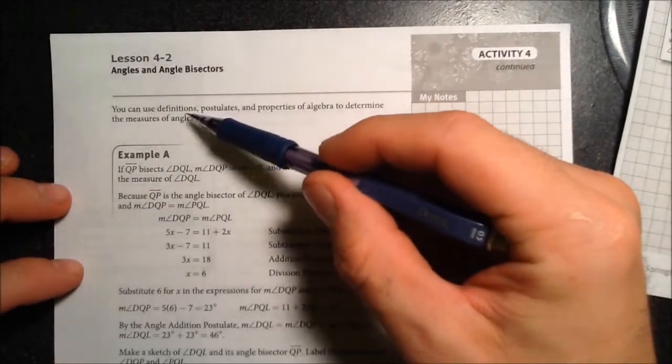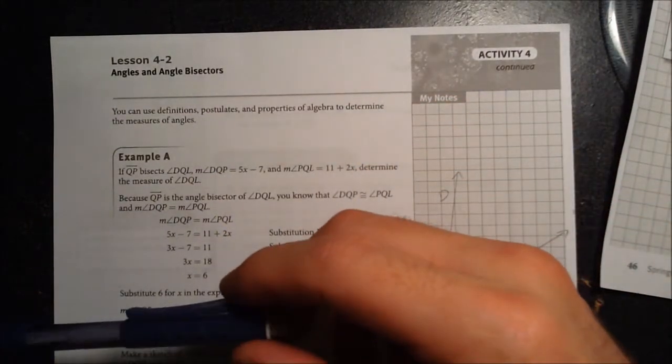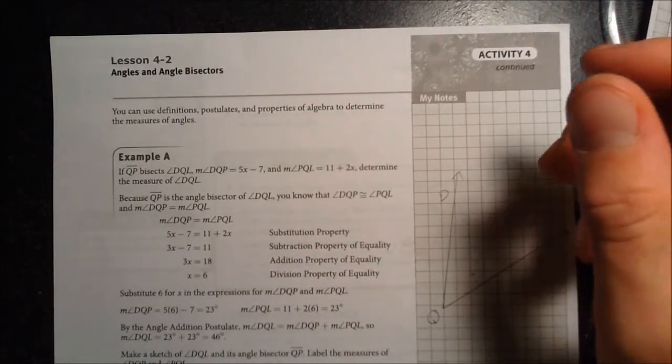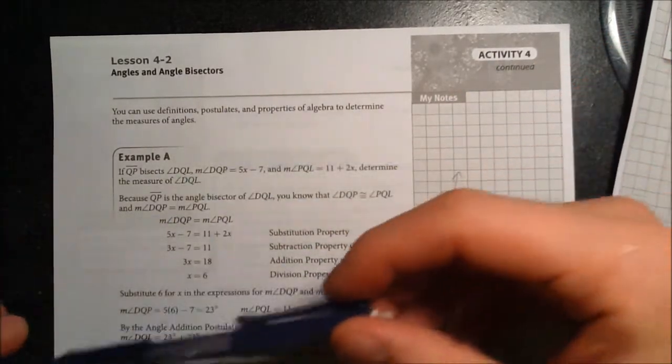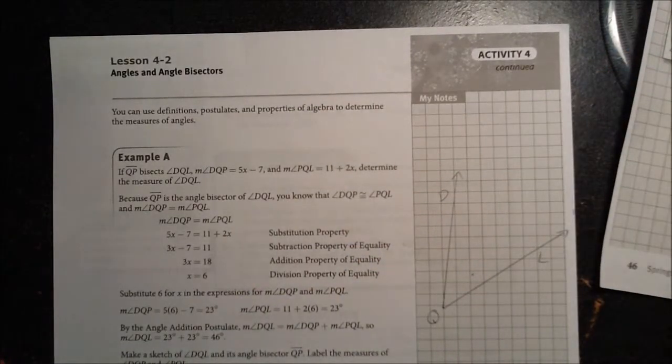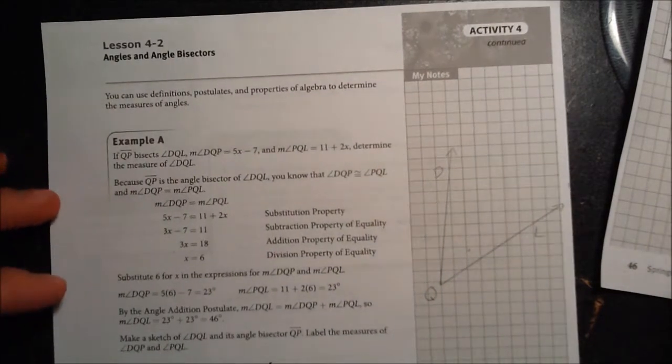So we're going to use definitions, like the definition of bisector and the definition of simply what an angle is. Postulates, we're going to use the angle addition postulate, and then we're going to use properties of geometry. Those are the properties which helped us solve those algebraic equations and write two-column proofs. Those are the substitution property, the division property of equality, the transitive property, and so on and so forth. You need to set those to memory. You must know all of those.